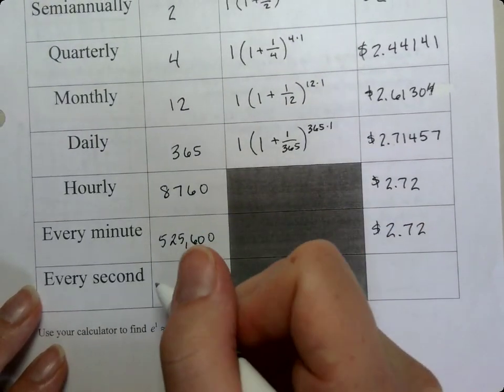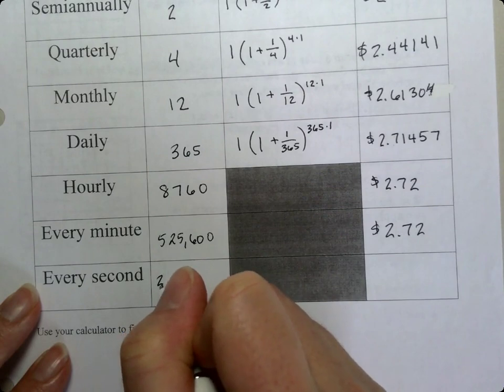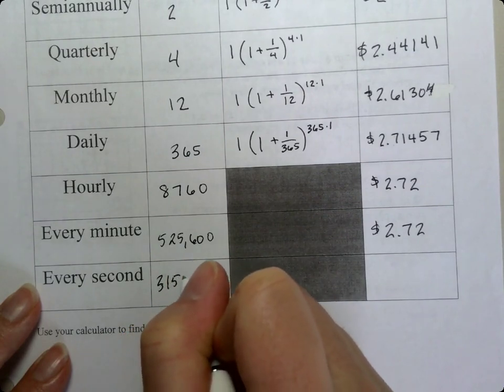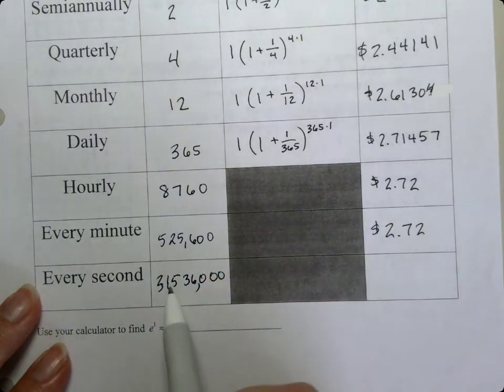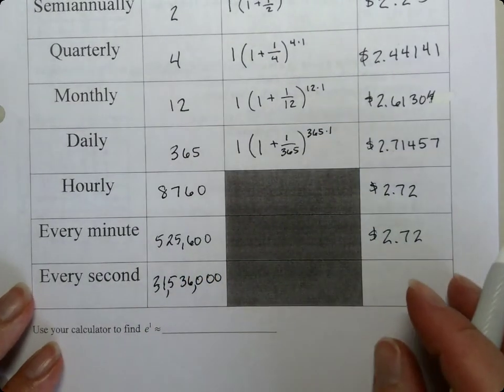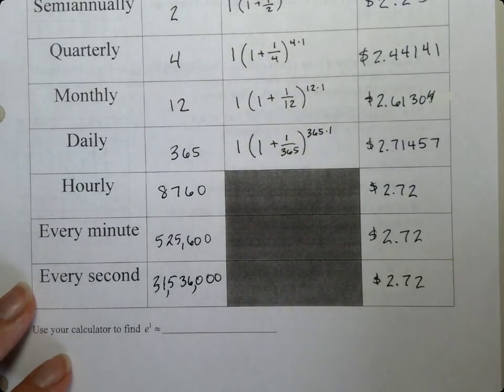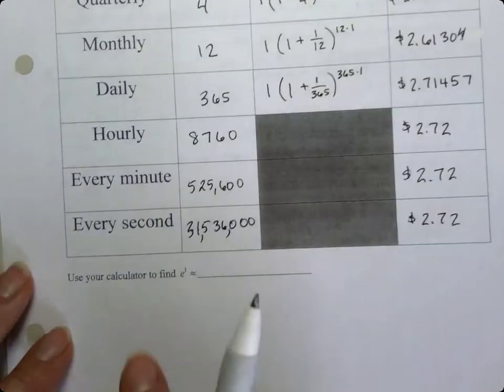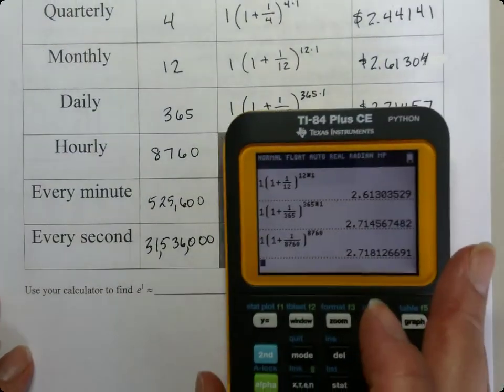And every second, well, I don't know where I'm at with the decimals, so let me just do this. Okay. There we are, 31,536,000 seconds in a year. And again, if we type that in, we're going to get really close to 2.72. So use your calculator to find e to the first, and let's compare the number we got. Do you see where your e key is?